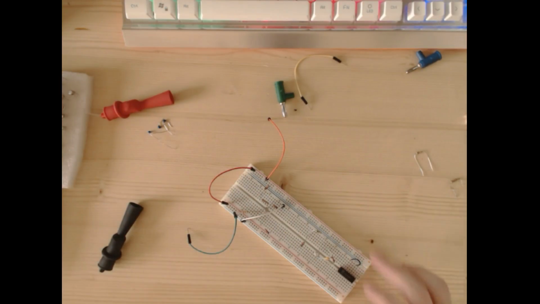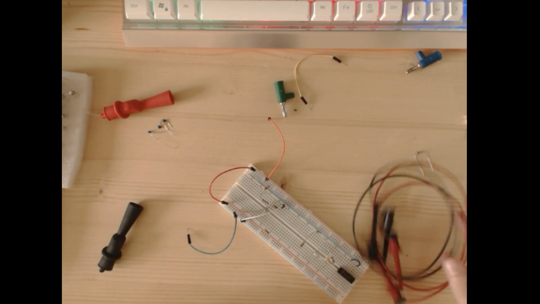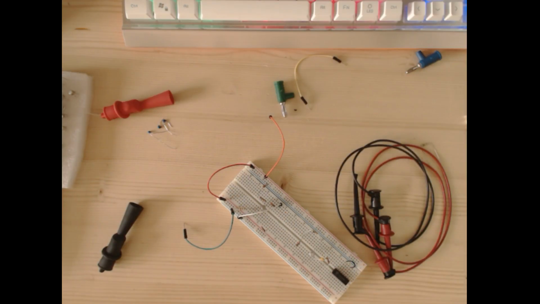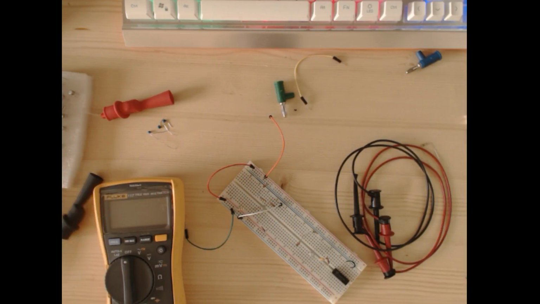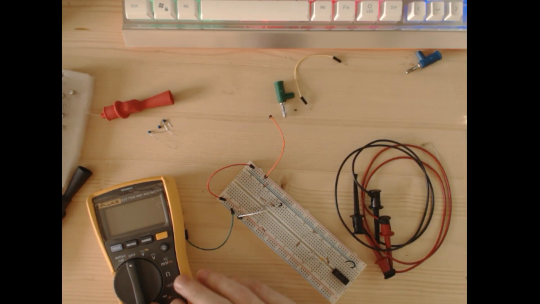So for this, we will use these to help us out, as well as our multimeter set to current.